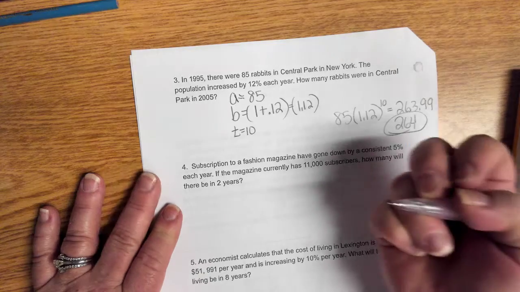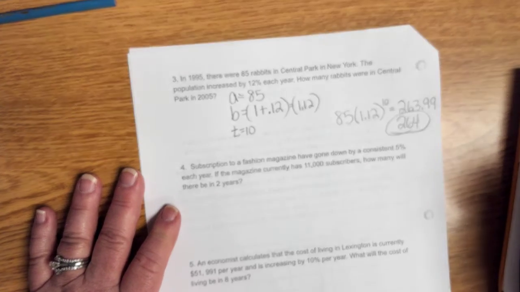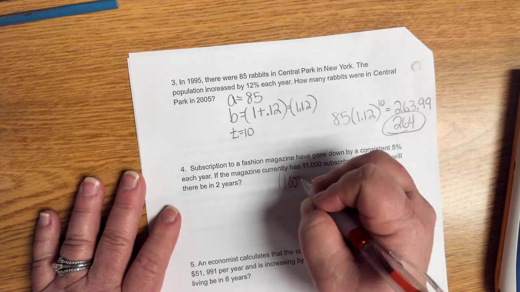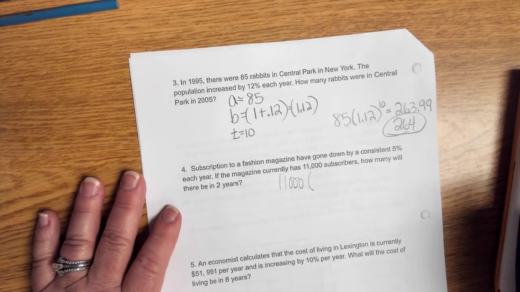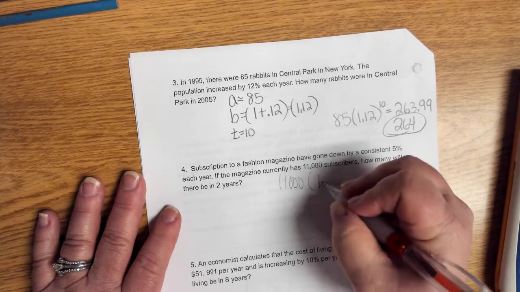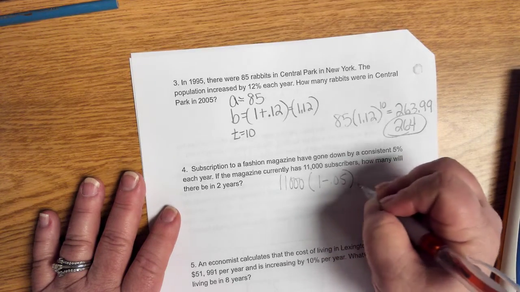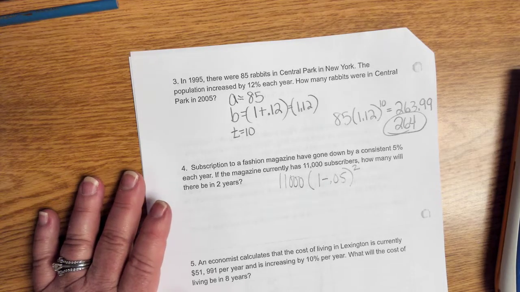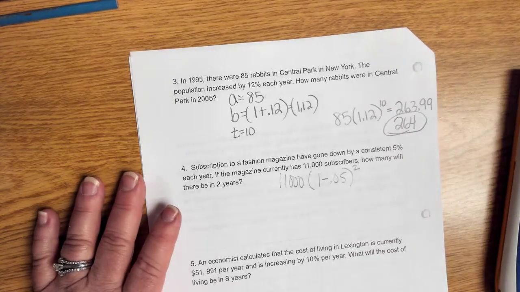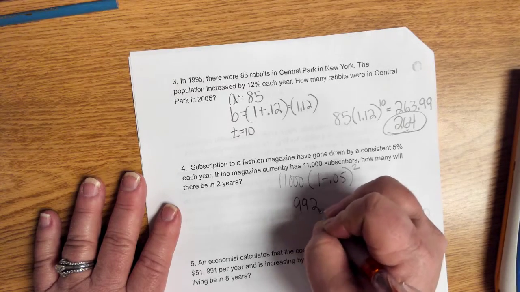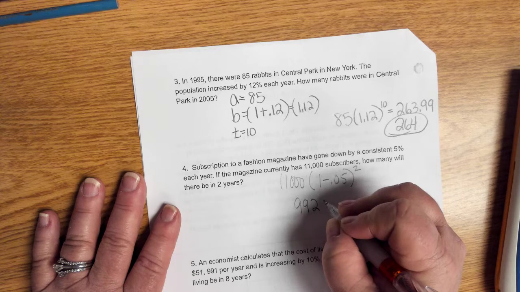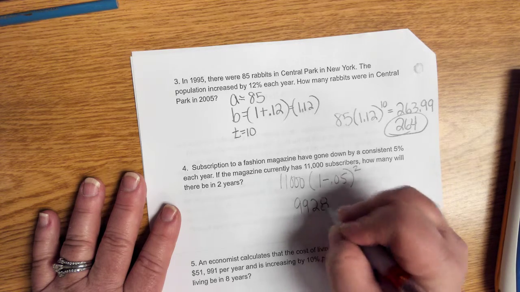All right. So what are we going to write here for our equation? A is 11,000. Parentheses 1 minus 0.05, parentheses, to the power of 2. So what do you get? 9,927. So 9,900 and what? 28. It could be 28. Is it rounded to 28? Yes.